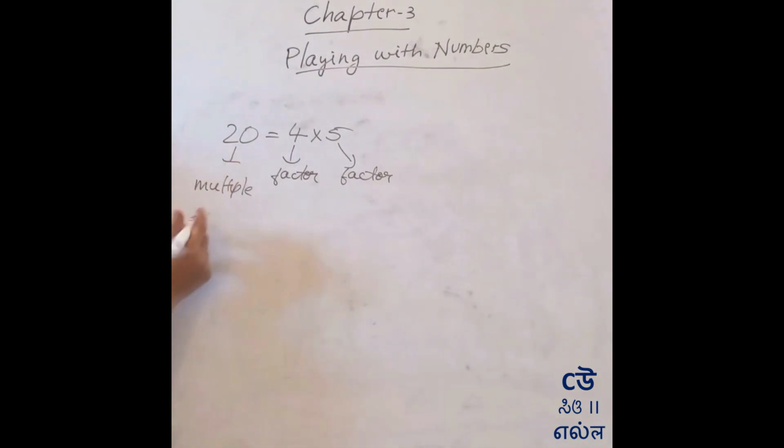Just the 20 factors you can take. 20 factors are 1, 2, 4, 5. Like that only I took these two numbers. 4 and 5 I have taken.